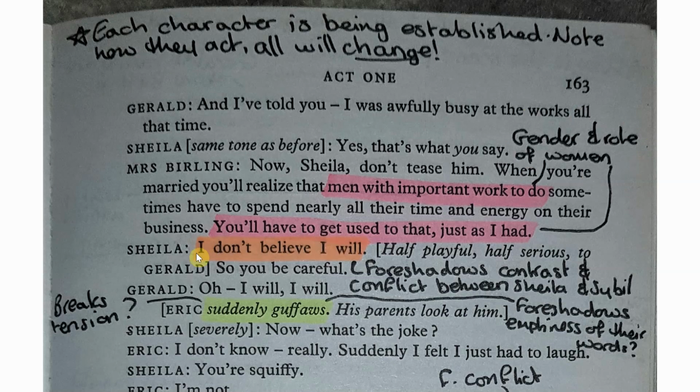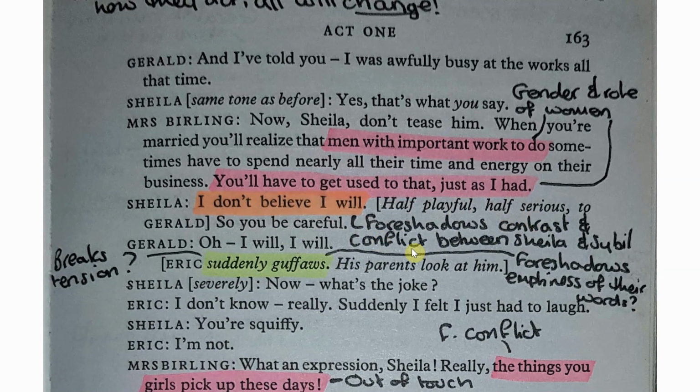Interestingly, Sheila replies to that, "I don't believe I will," to say that she won't get used to it, that she'll find it difficult to get used to it. And I think this foreshadows contrast and potential conflict between Sheila and Sybil. This shows that their values on this matter are different, that Mrs. Birling believes it's most important for the men to earn money, whereas Sheila believes it's most important for the men to be present. She wants her husband to be there, not always away working.